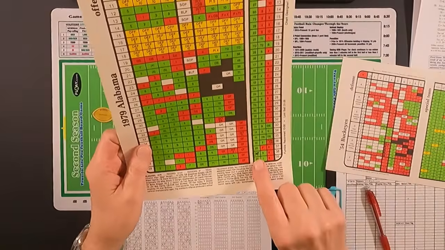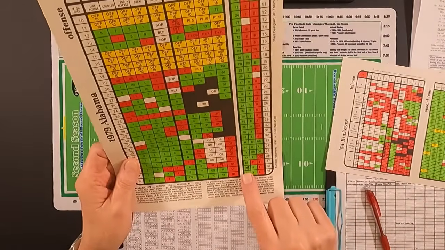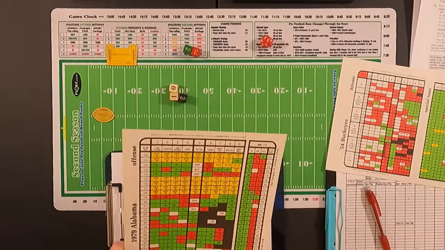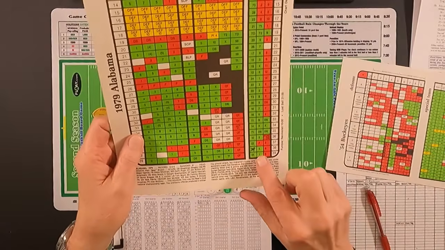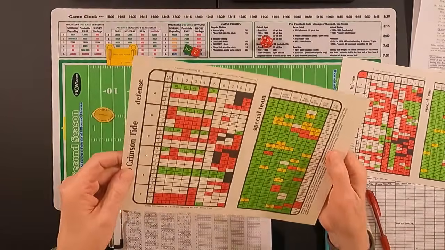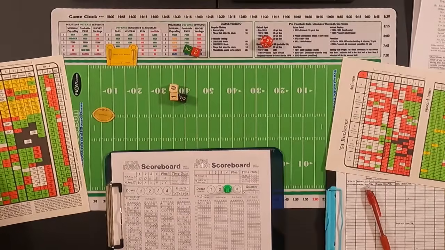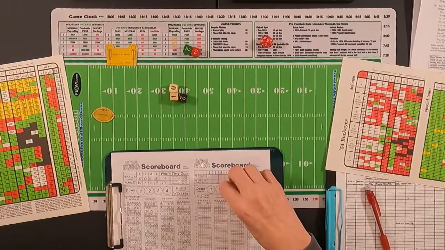Alabama, this was supposed to be 39 yards. I think it was 30, looks like 36 there, but it's supposed to be 39. And that was the only one on that one. So I did make that adjustment.